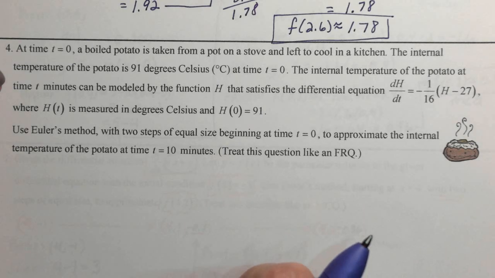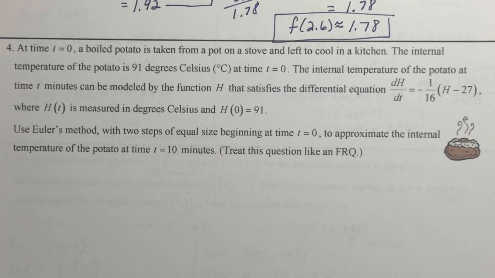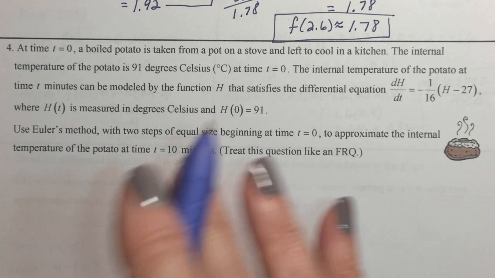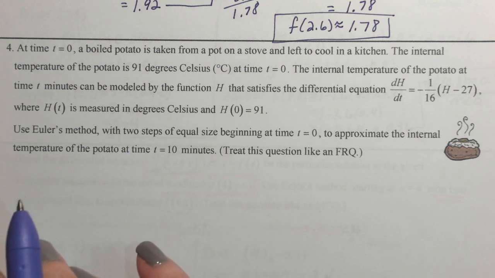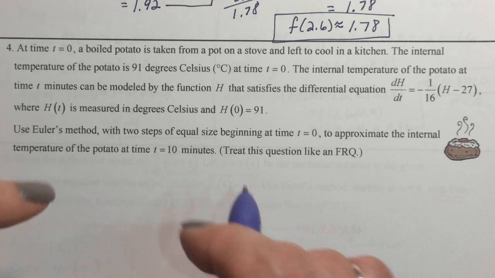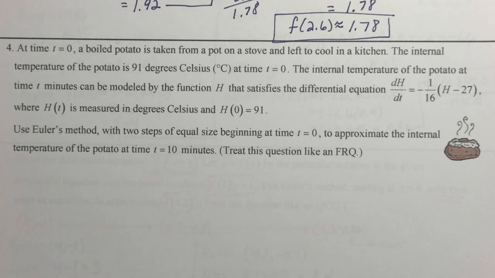Alright? Okay. I wanted to give you one problem with words, well, a story behind it, because I have seen AP do this very recently. So I think that this is how they might be testing Euler's method from here on out. I took a situation, I changed a little bit of an old AP question, FRQ. I took the background for it, but then I changed it a little bit to suit this Euler's method question.